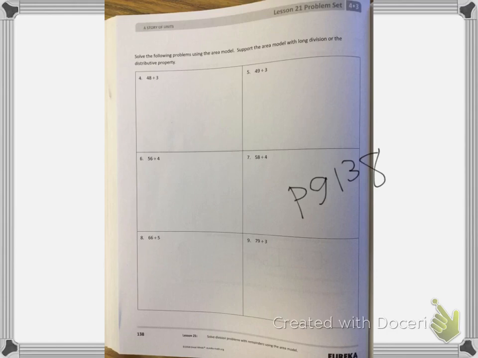We are getting further and further into this module. We are going to be working on still practicing that standard algorithm, still practicing checking with our multiplication to look at our quotients and to check our answer.